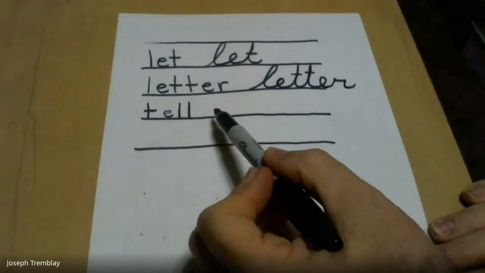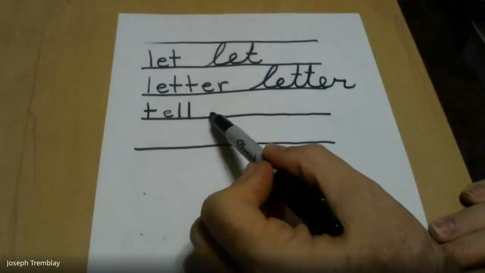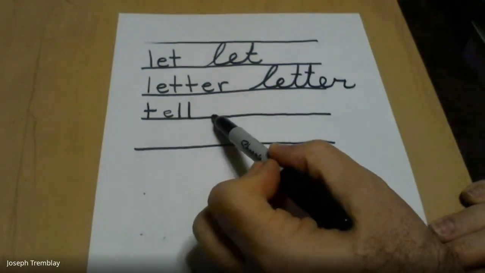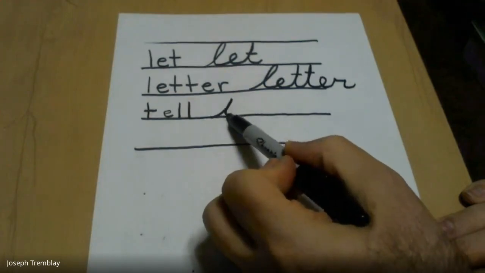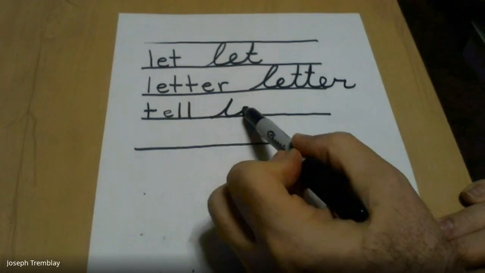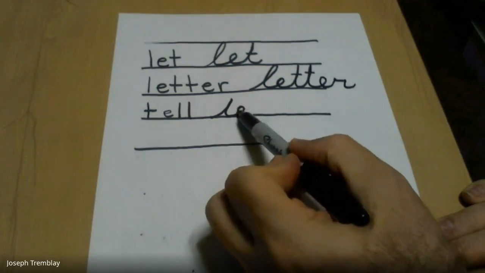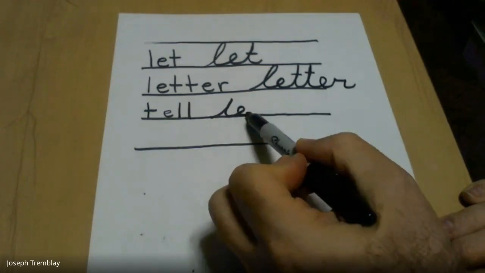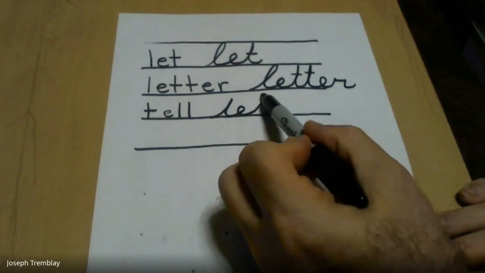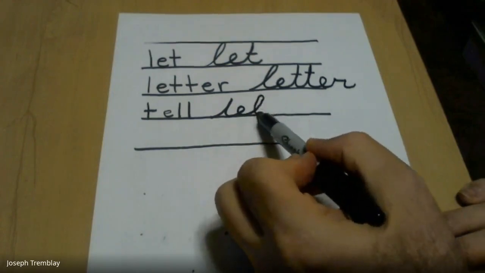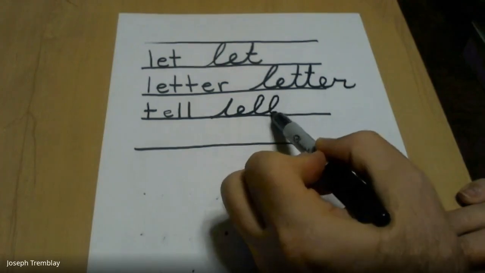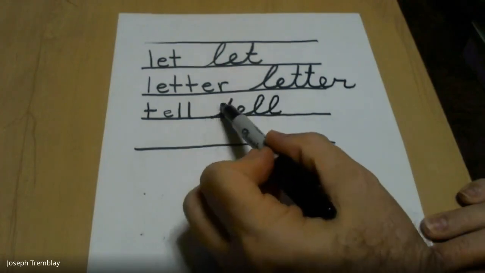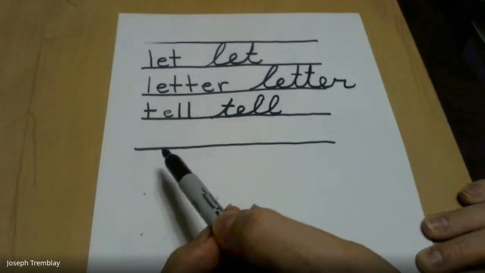All right, so let's write the word tell. Start on the ground. I go up to the roof, down to the ground, make a loop that's going upstairs, back down to the ground, and swoop out. Then I'm going to go up to the roof, down to the ground, up to the roof, down to the ground, and swoop out. Cross my T. Tell.